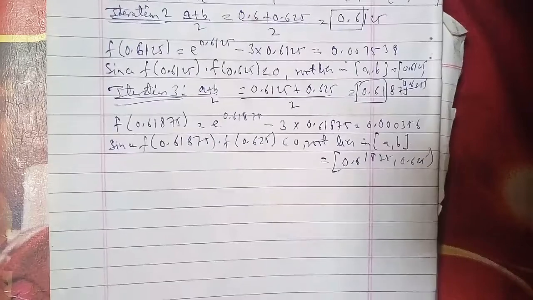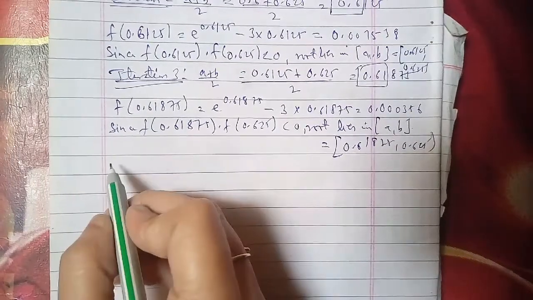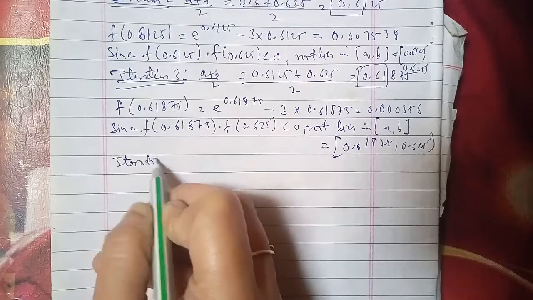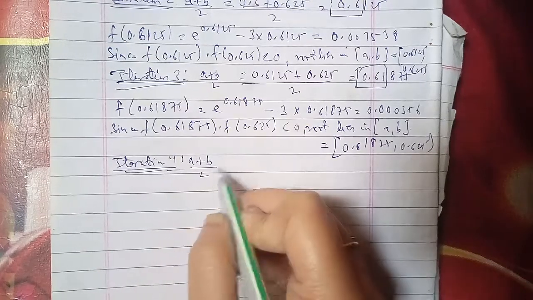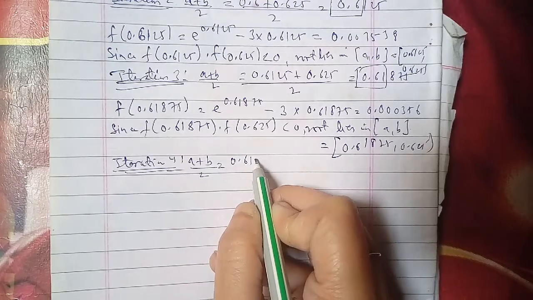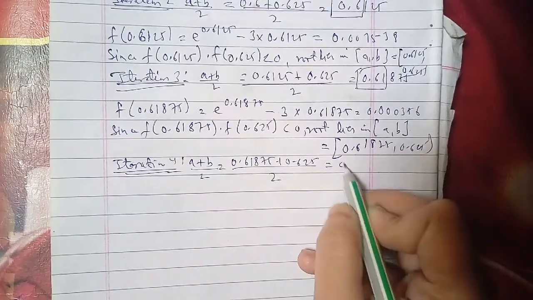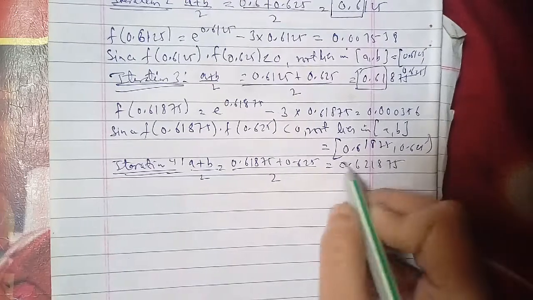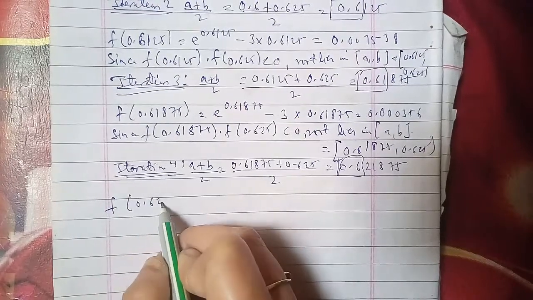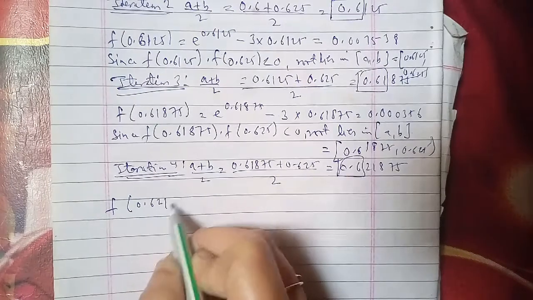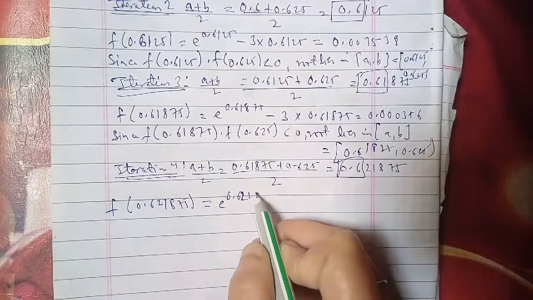For iteration 4, (a plus b) by 2 equals (0.61875 plus 0.625) upon 2, which equals 0.621875. We have f(0.621875) equals e^0.621875 minus 3 into 0.621875, which is equal to minus 0.003208 here.